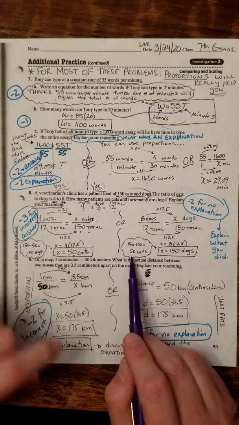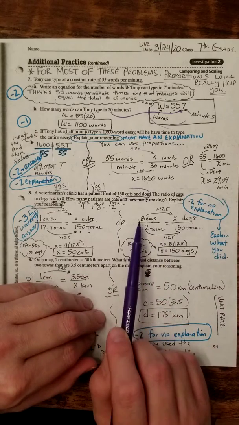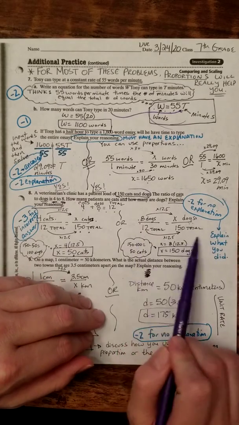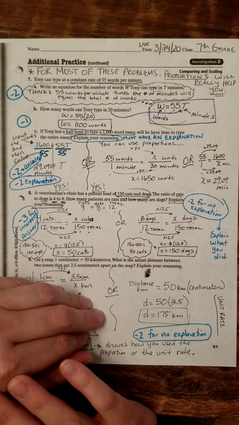Your second option was to solve for the dogs. So 8 dogs to 12 total is equal to X dogs to 150 total. Do my scale factor and I get 100. Nope.